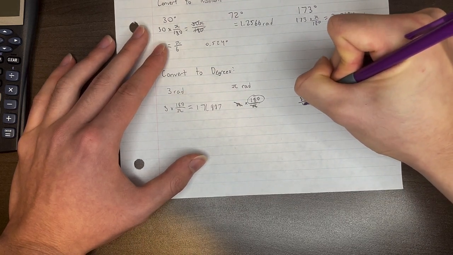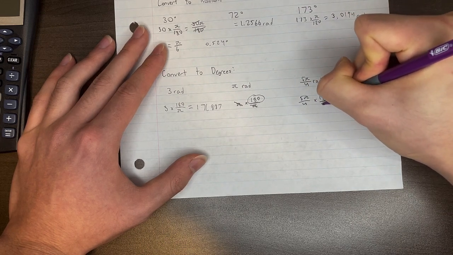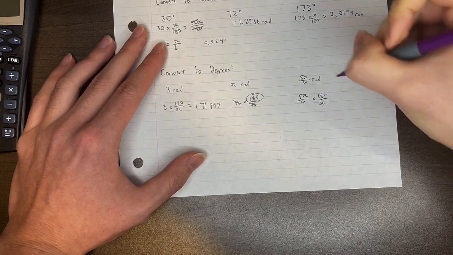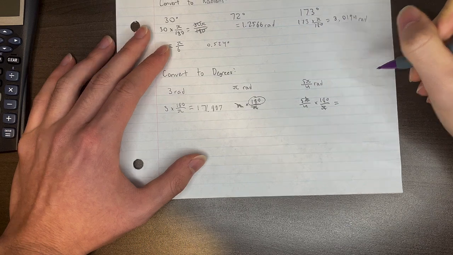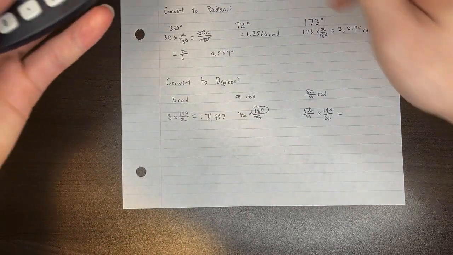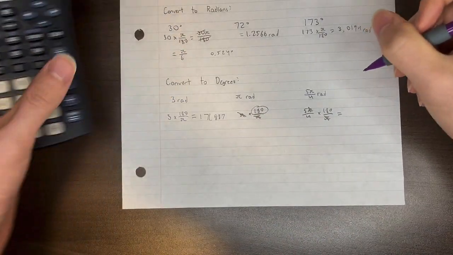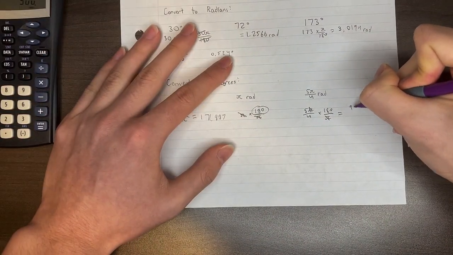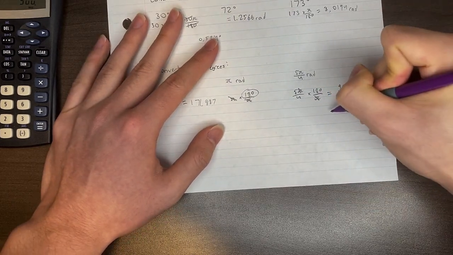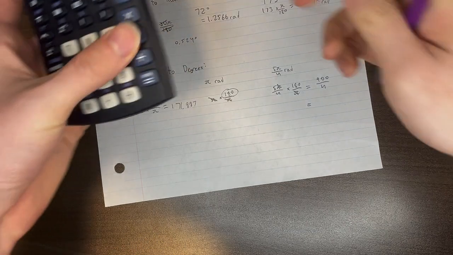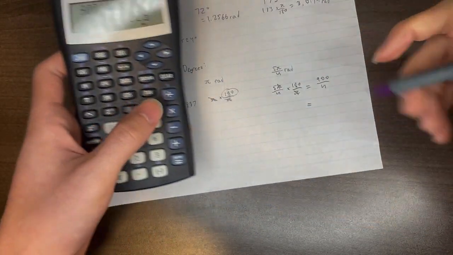So to show this in a more complex example, we have 5 pi over 4 radians. We can do this same idea of multiplying it by 180 over pi. And we can simply cancel out the pi's. And we can multiply the rest. So 5 times 180 is 900. And we can simply have 900 over 4 degrees. But we can further turn this into 225.